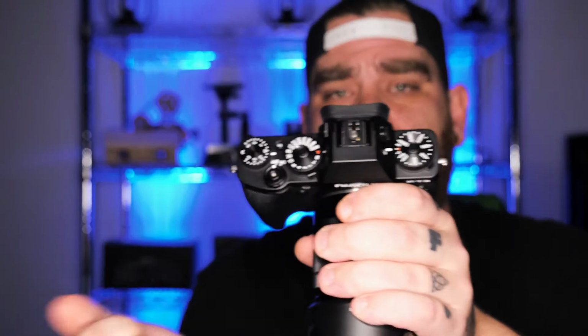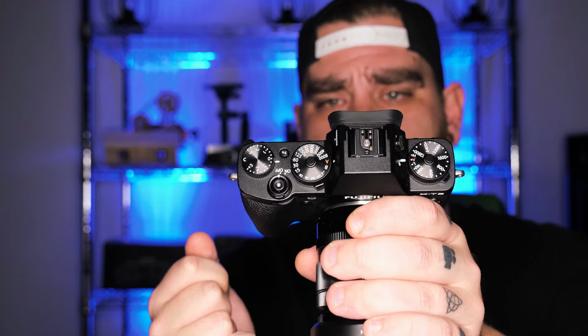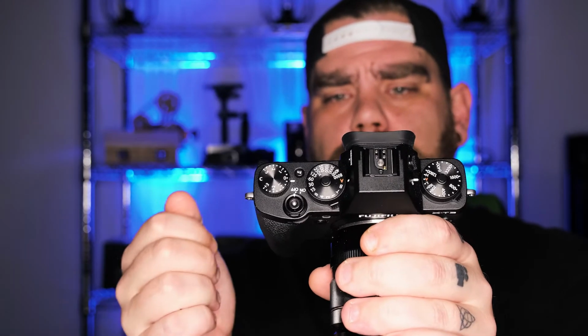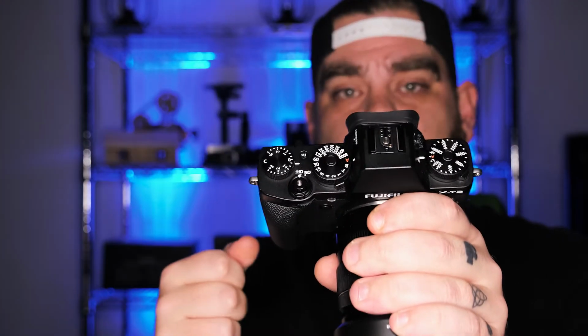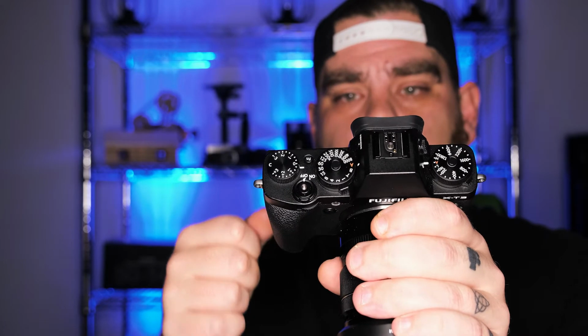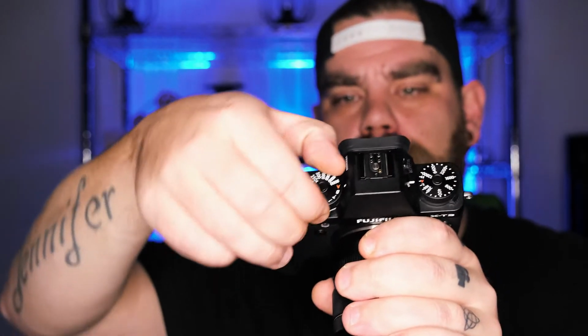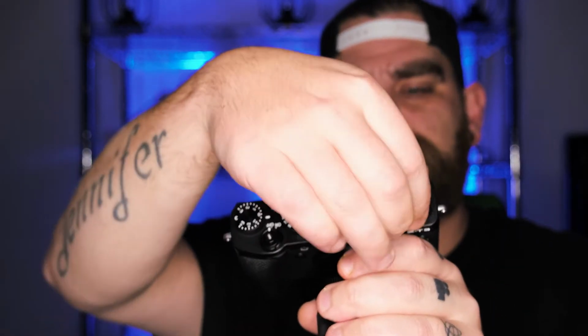So back to the Fuji. Once you have your shutter speed and your ISO set to auto, click this little button in the middle. It'll lock in your choice, which means you cannot move these dials anymore. So if I unlock it and I accidentally move it, then I'm on a 2-second shutter. So you don't want that. Lock it in. Make sure you lock it in.